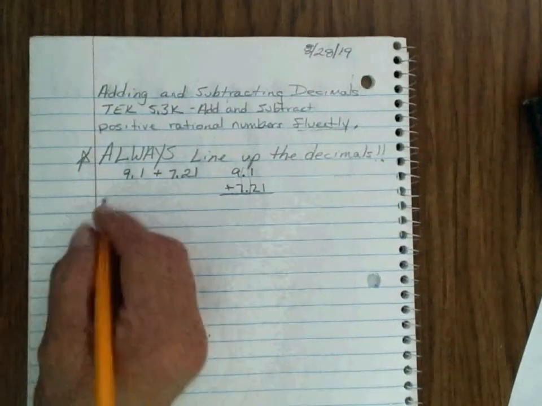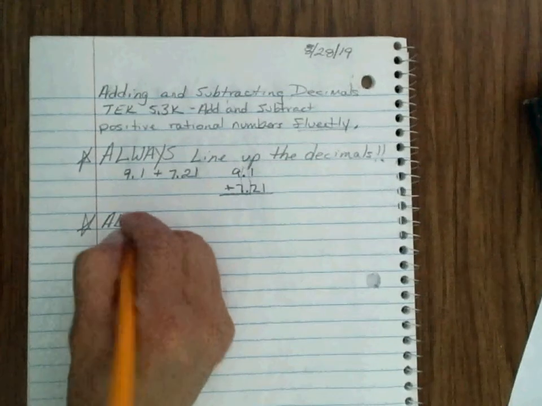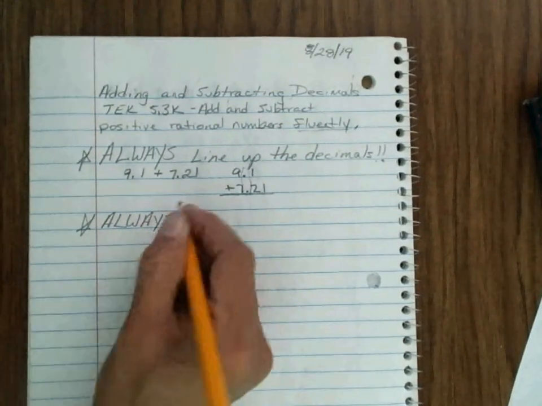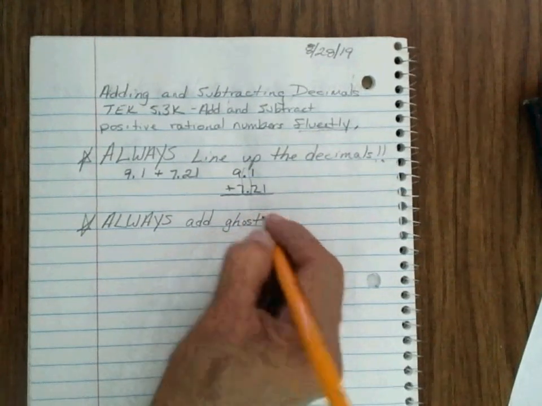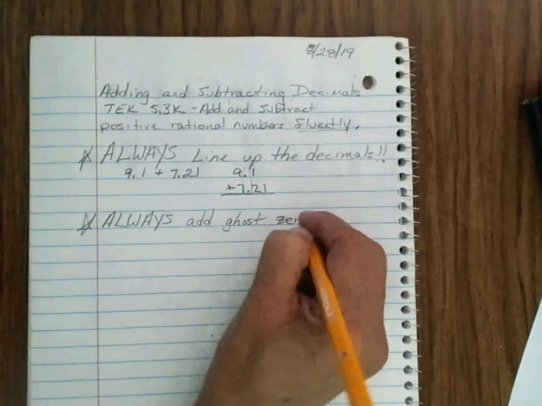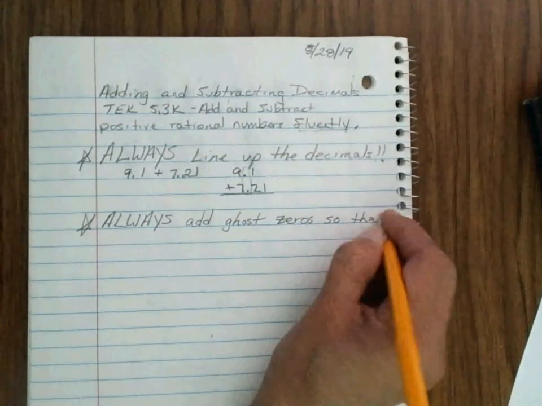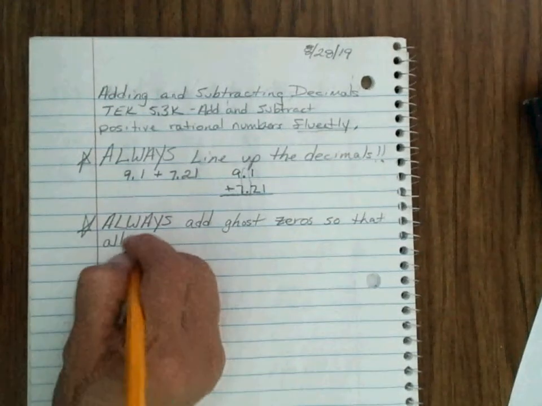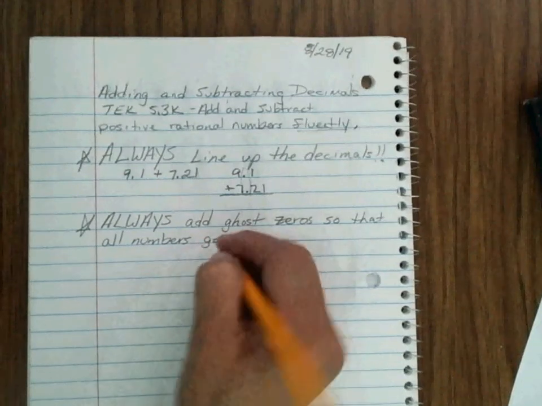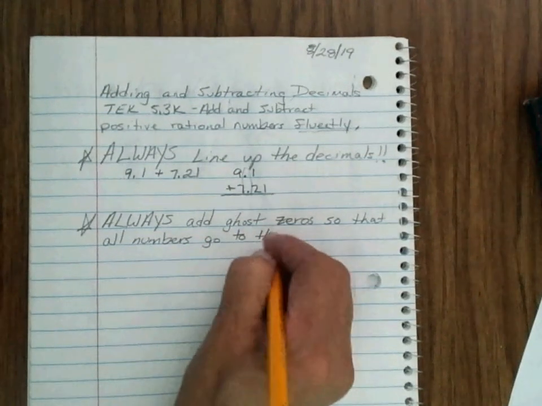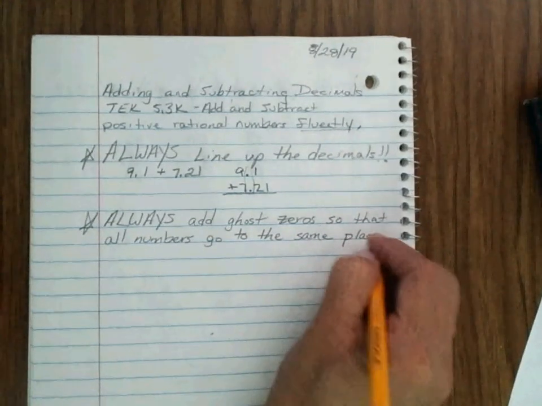Okay, and then the next thing that you're going to want to do is always add ghost zeros, I like to call them ghost zeros, so that all numbers go to the same place value.